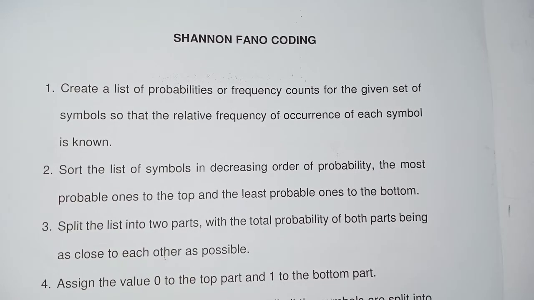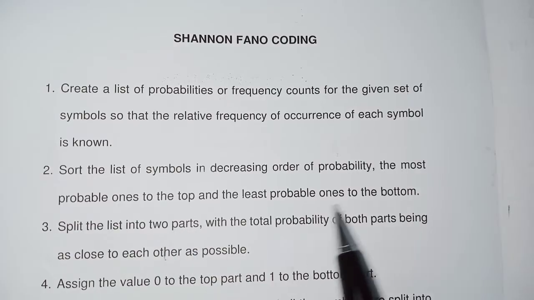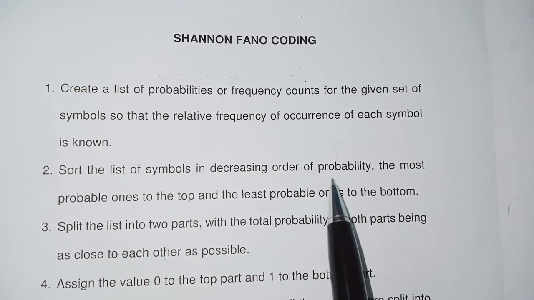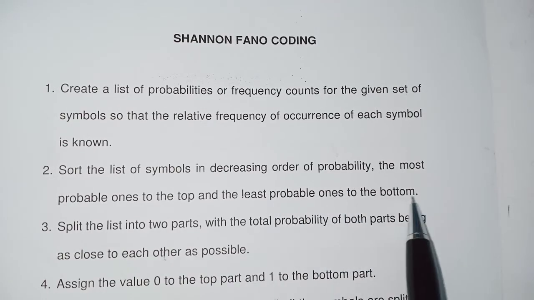Second step, the first one is you just take the whatever list and arrange it by its probabilities. Second step is we need to sort the symbols based on its probabilities, in decreasing order, that is the highest probability should be on the top and the least probability to be on the bottom.